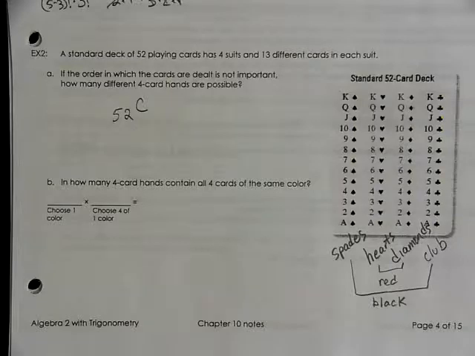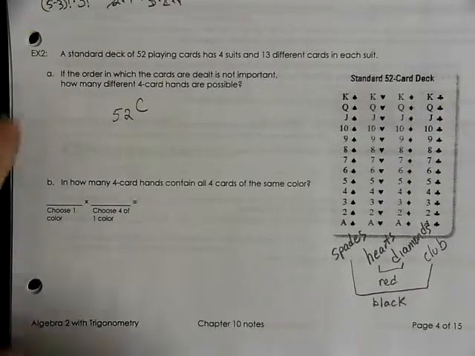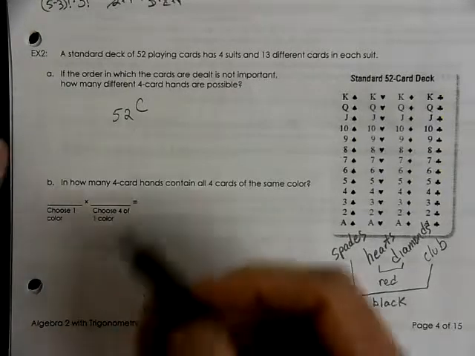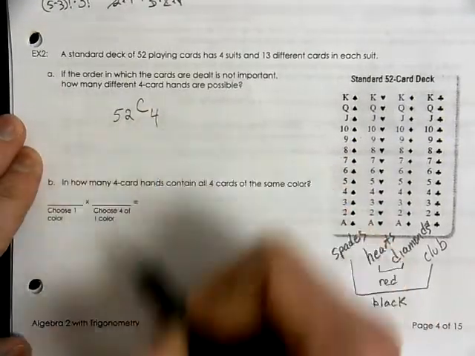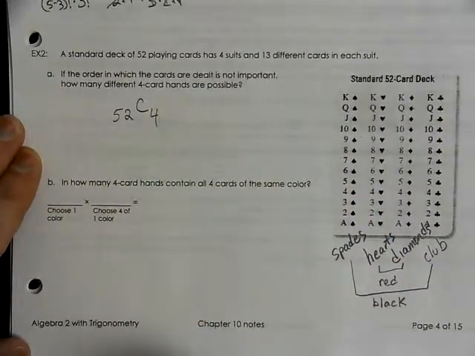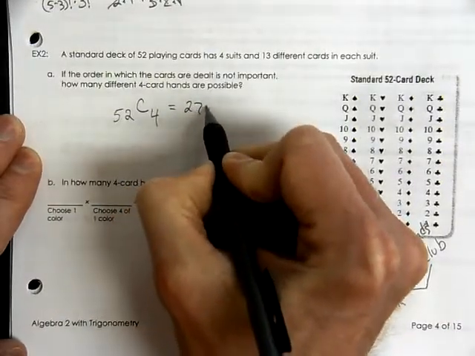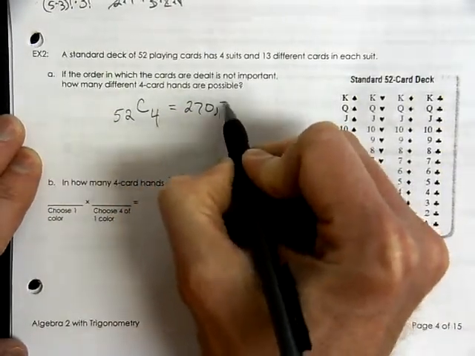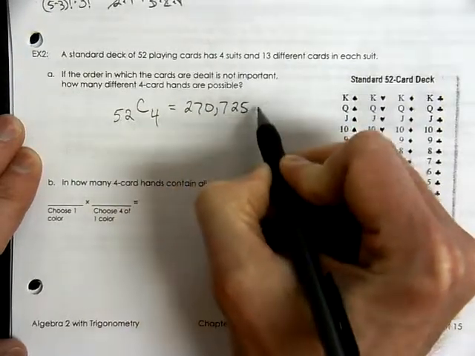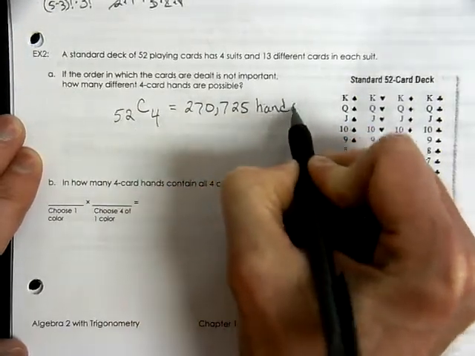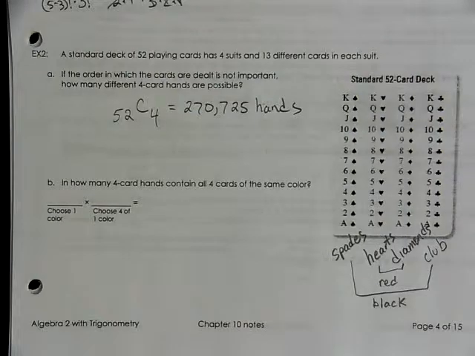If you rearrange them in your hand, it's still considered the same hand. So it's just a group of cards, and you're going to have 4 inside that group. Using your calculator, 52 nCr 4 is going to give you 270,725 hands.